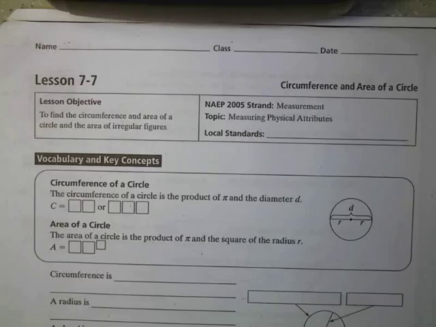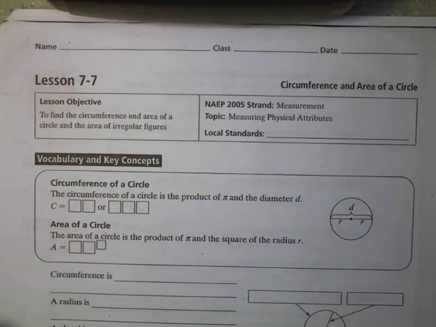Our goal is to find the circumference and area of a circle and the area of irregular figures. We're going to lay the basics down, review the basic parts of a circle and the basic formulas that we will need. You do not need to necessarily memorize the formulas, but you should be getting to a point in your math career that you pretty much know these anyway.